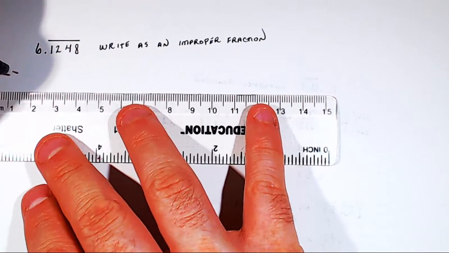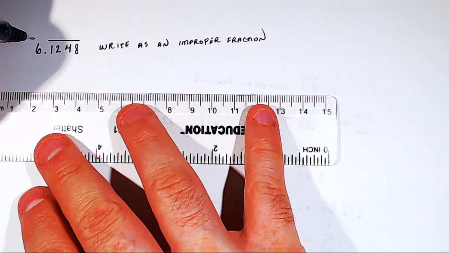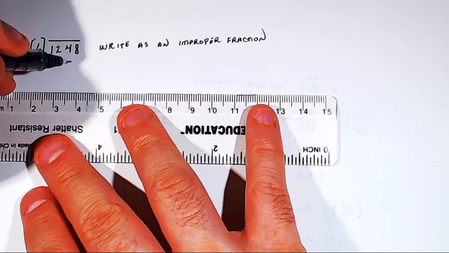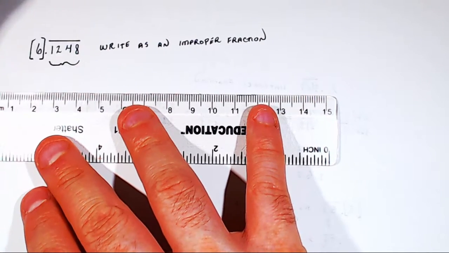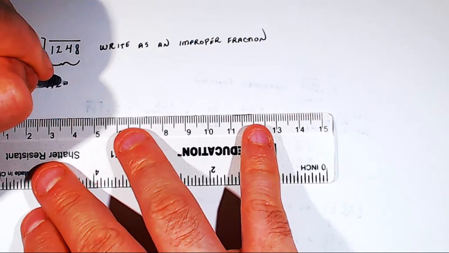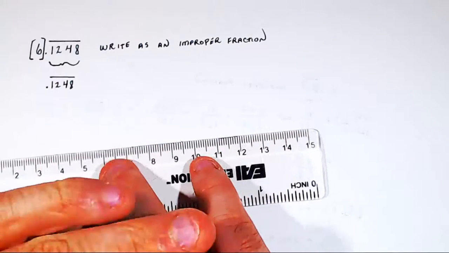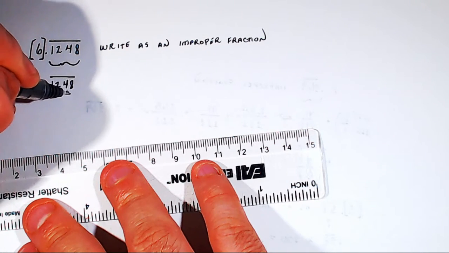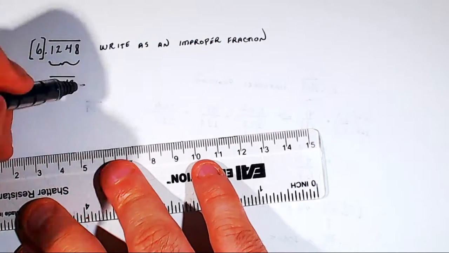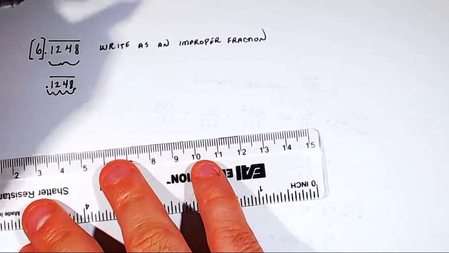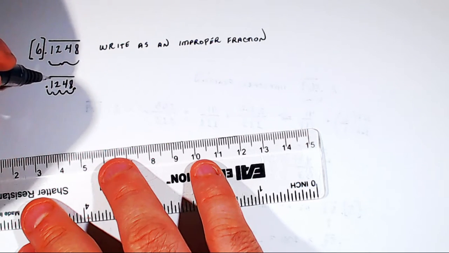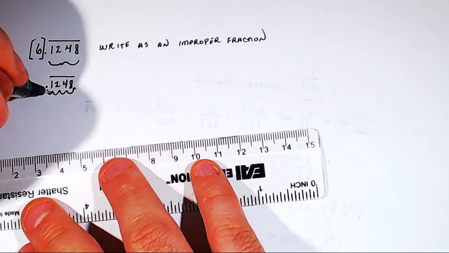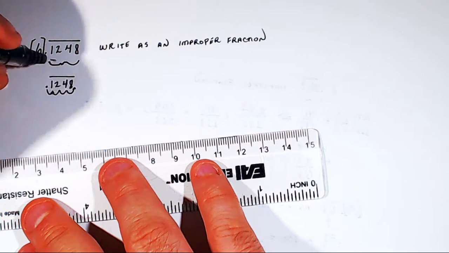Okay, so we have to ask ourselves a simple question. Remember, we're going to take this guy, the 6, and we're going to sequester him off for just a minute. We're going to focus on just this decimal, 0.1248 repeating. Okay, what do we need to multiply 0.1248 by to get the decimal point to the right of the 8? Well, the answer is 10,000, right? Because if we multiply by 10, 100, 1,000, 10,000.